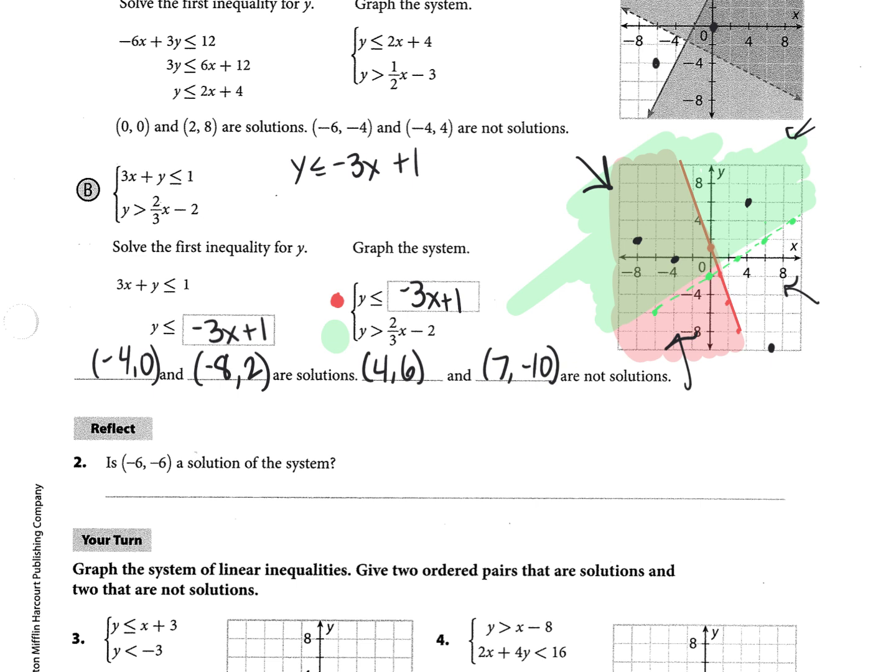Then it says -6, -6. Is that a solution to the system? No, because it is a dashed line.